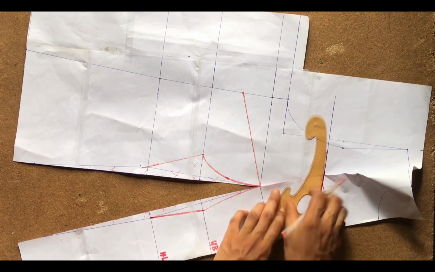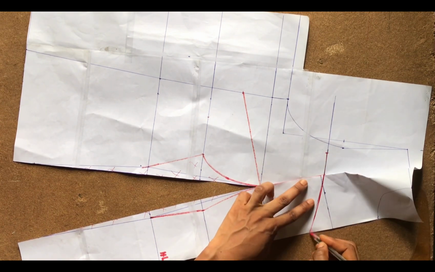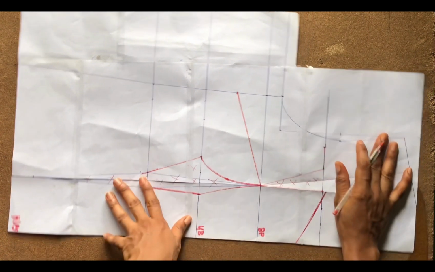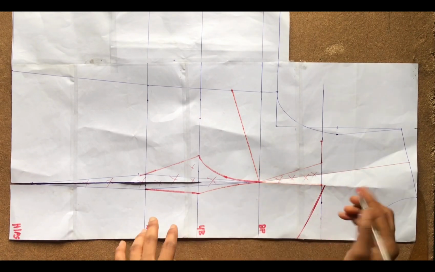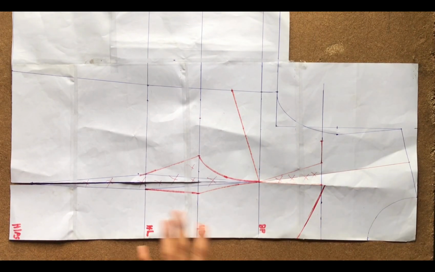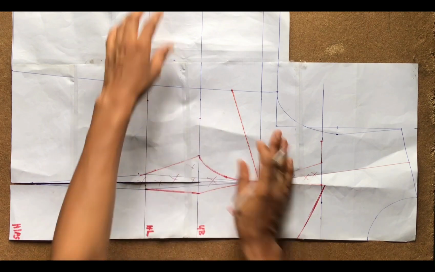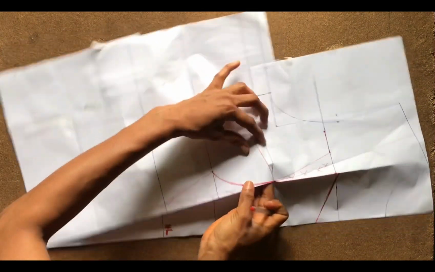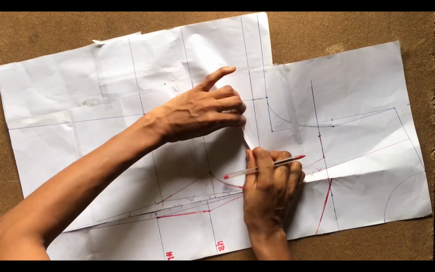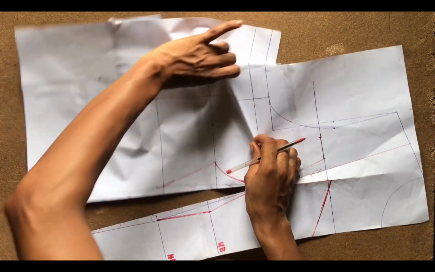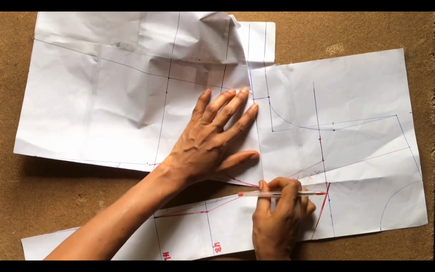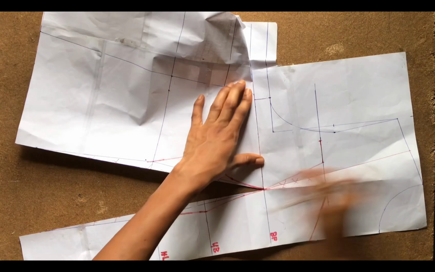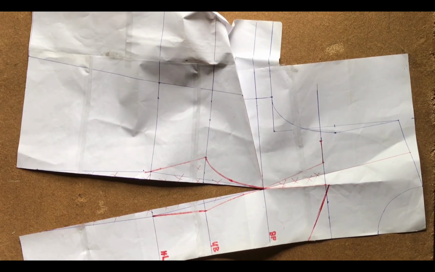So I drew out a very slight sweetheart neckline. I don't want it to be too deep. So I'm going to go ahead and close up the bust darts as well. Close up the bust dart before you cut out your pattern, or before you add all your allowance to your pattern.